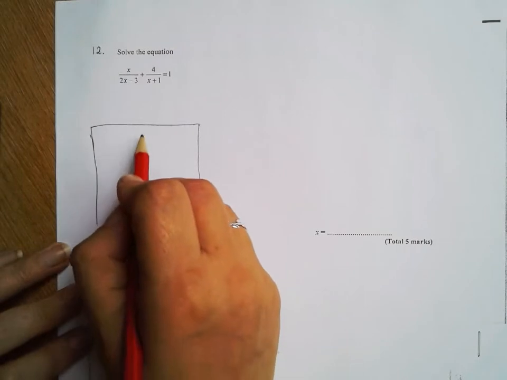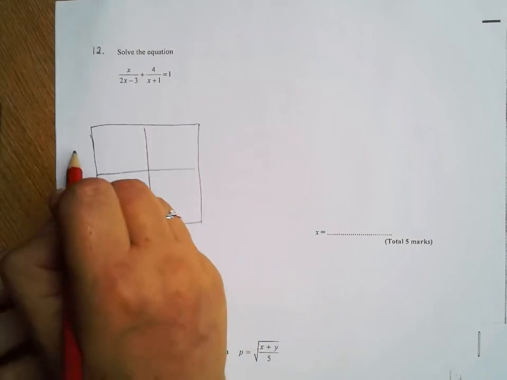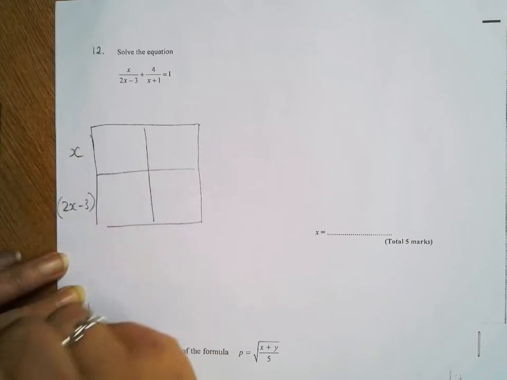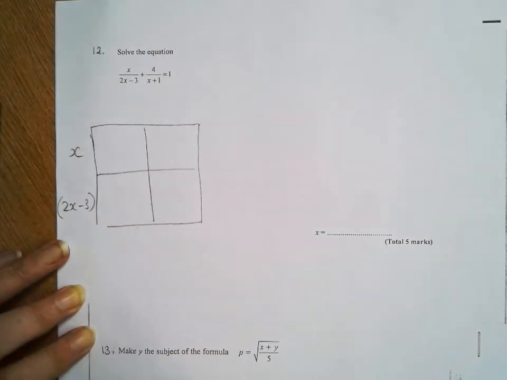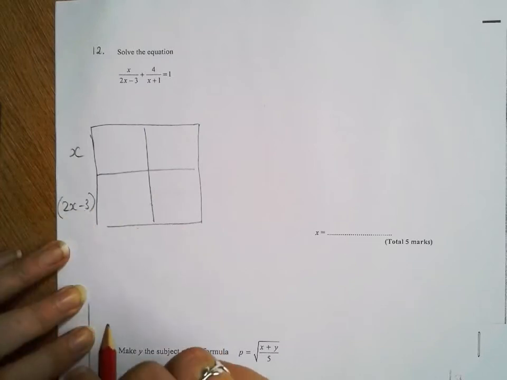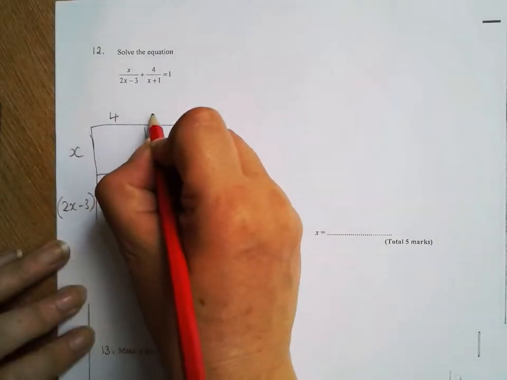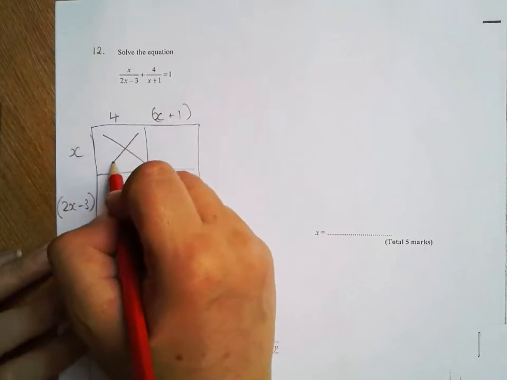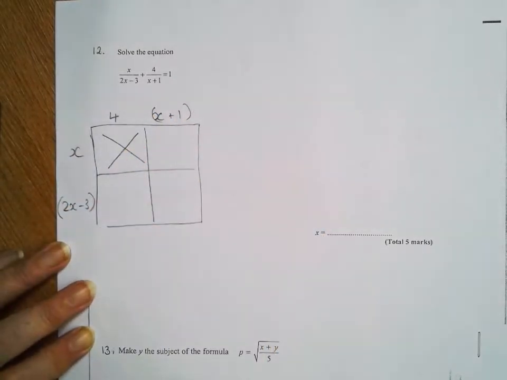I'm going to draw quite a large grid. So my first fraction is x over 2x minus 3, and I'm going to put that in a bracket because if you multiply a term, you're going like more than one term, you're going to need a bracket. And here I'm going to have 4 and x plus 1 also in a bracket. Now you put a kiss in the box because you love maths.